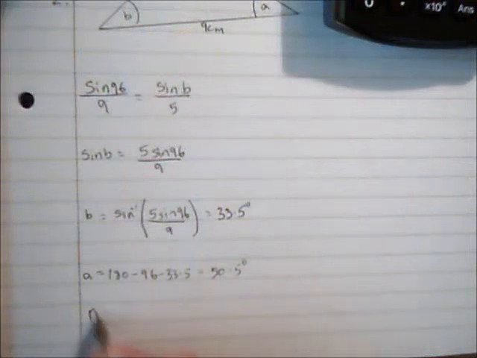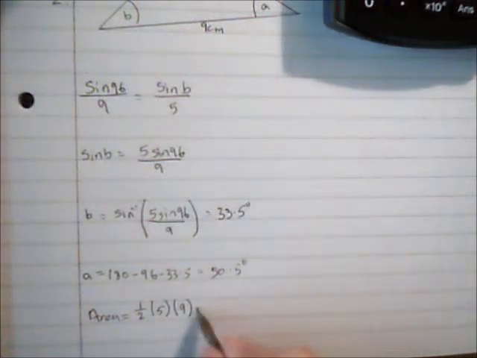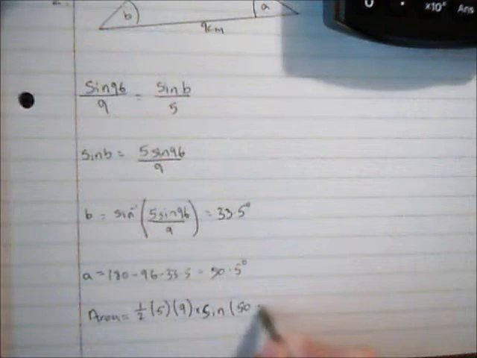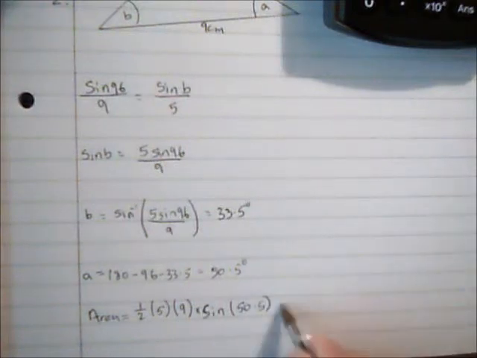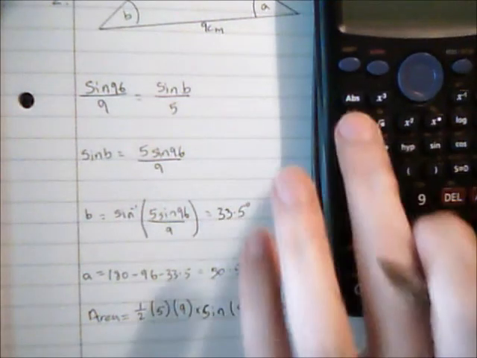So the area is equal to half ab. So half 5 times 9 multiplied by sine of the angle between them. So I'm going to put sine 50.5, but when I put this into my calculator I'm going to use my stored value as that will not lose any accuracy.